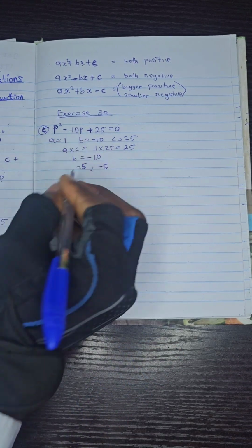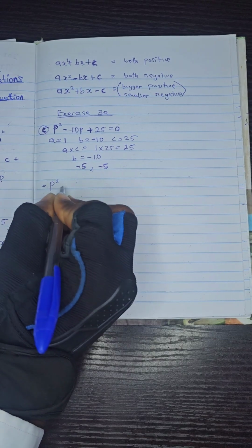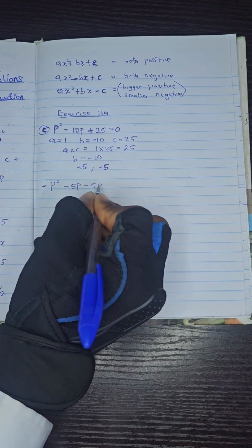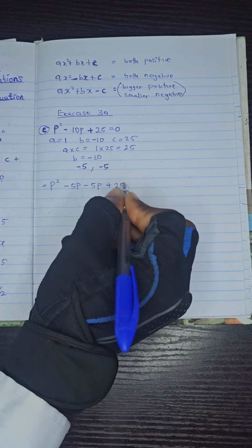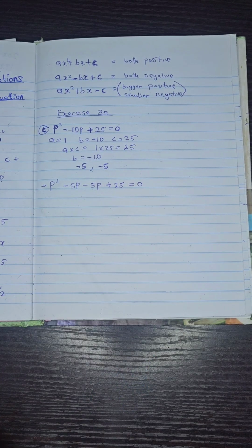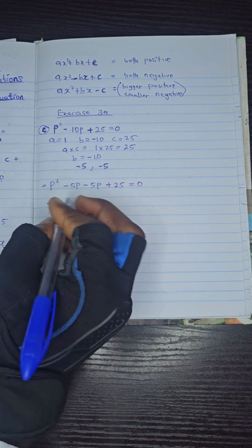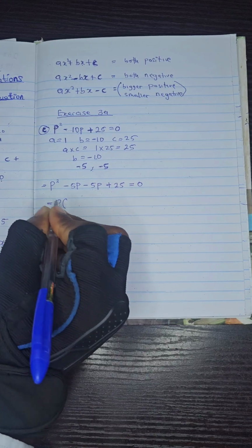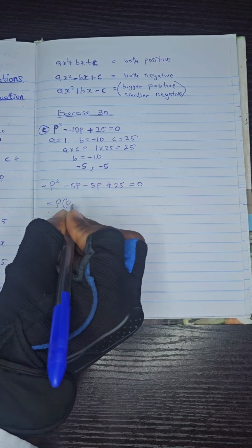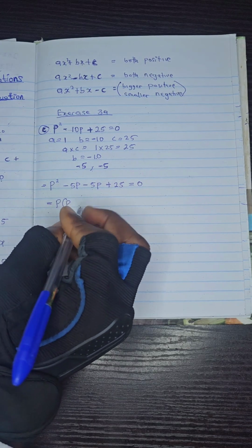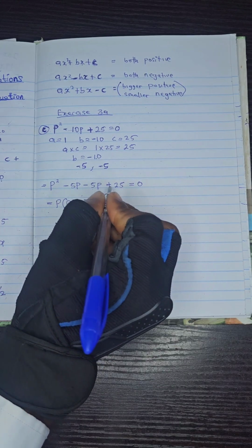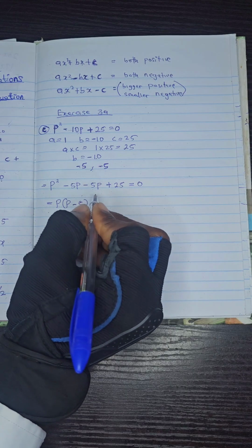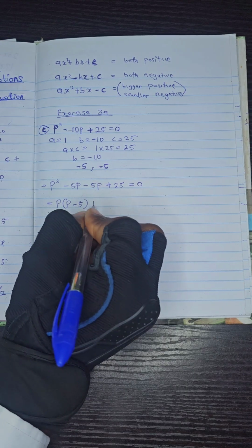Now we rewrite the 10p. This is equal to p squared minus 5p minus 5p plus 25 equal to 0. So now we start taking like terms. Here, the like term is actually p. So I'll take p. p squared divided by p, you have p. 5p divided by p, you have minus 5.